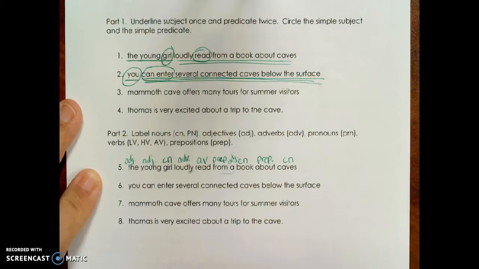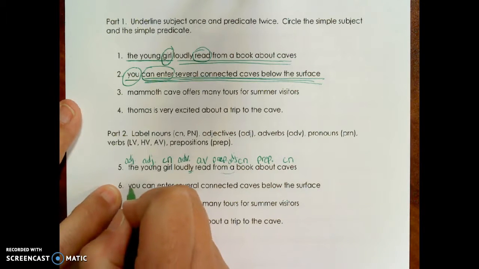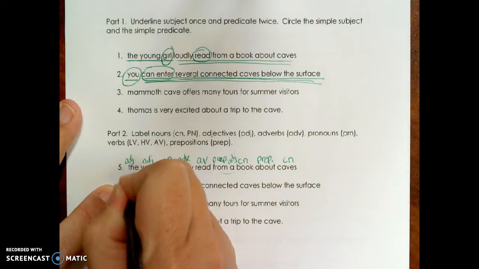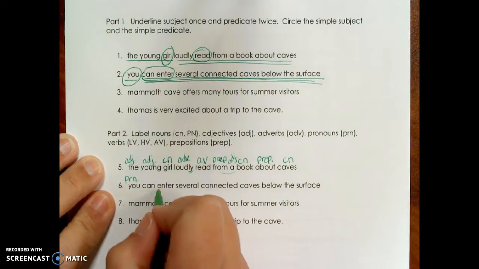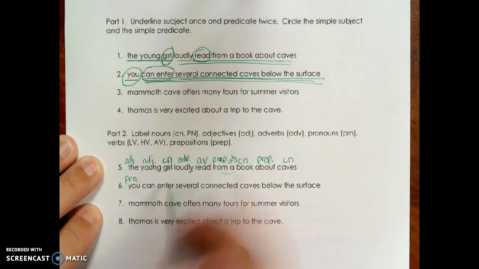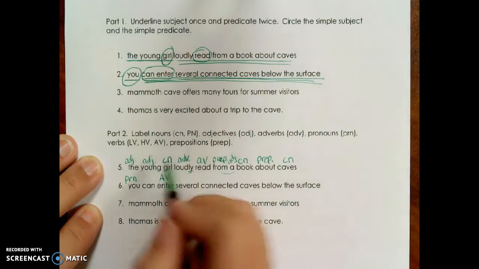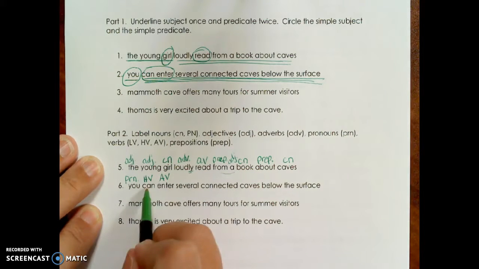Down here, we know that you is the subject, but this time the subject is not a noun. You is a pronoun. Can enter, we already said that was the simple predicate, so that means can enter is the verb. Enter is an action verb, it's something you can do. And we know that linking verbs don't go with action verbs, so that means can has to be the helping verb. It's helping out enter.